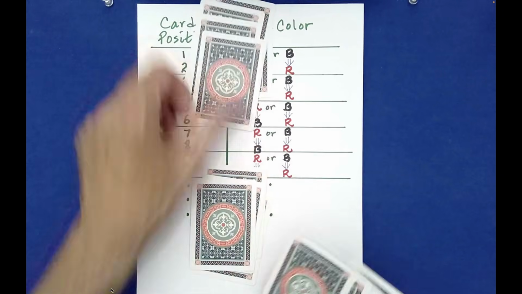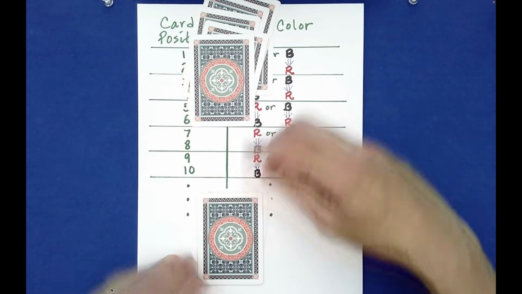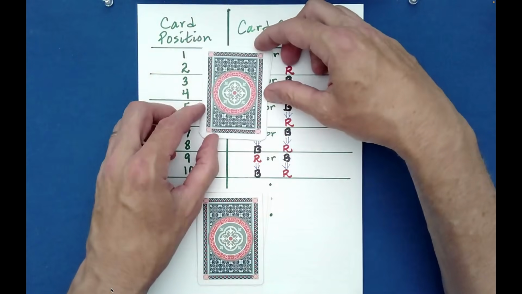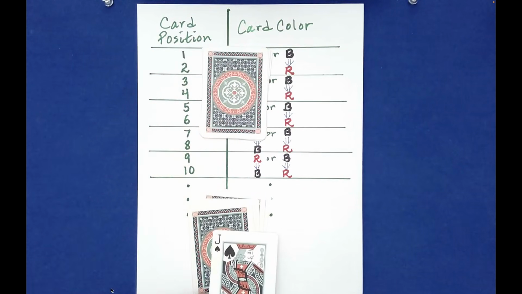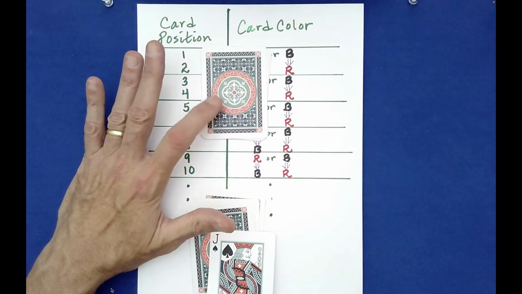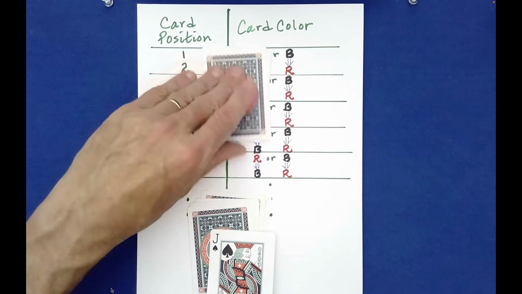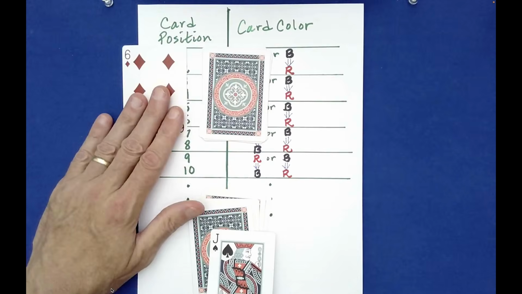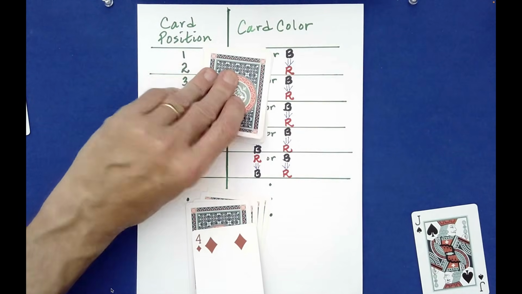So what this allows you to do is use the information of the cards in your packet to deduce what the color of their card must be. Since ours is black, and we know that this is the companion card to ours in terms of pairs taken from the top, this one would have to be red. Same thing here. If you know that's red, this one has to be black.